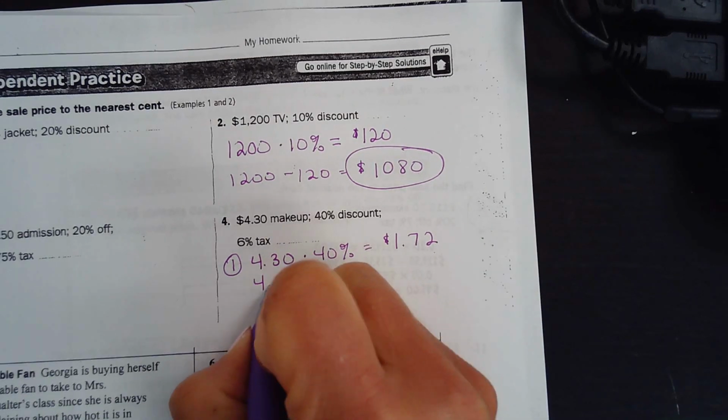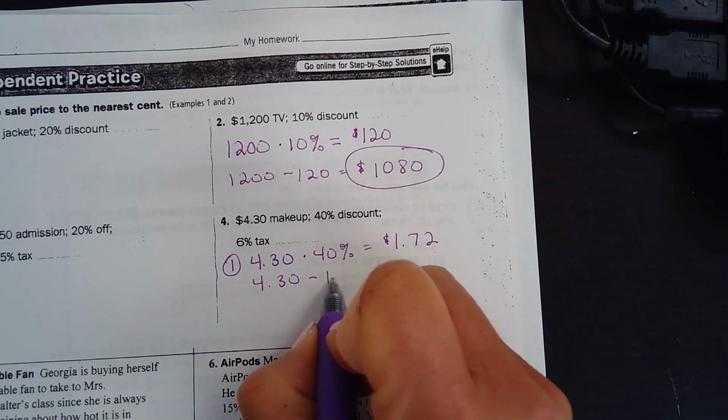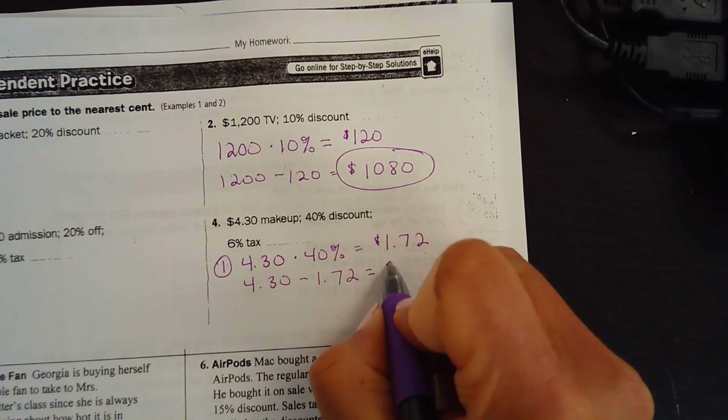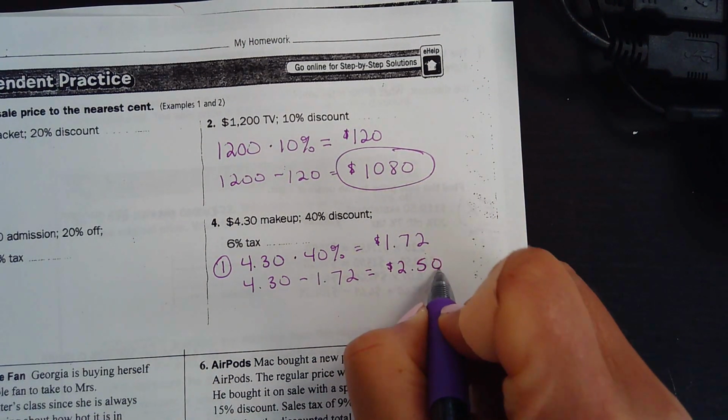So you have to subtract it now from the original price. So how much is the makeup before they're going to charge you tax? $2.58. Whoopsie, there.